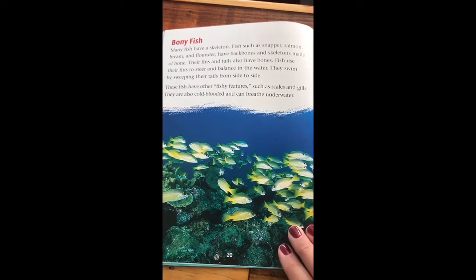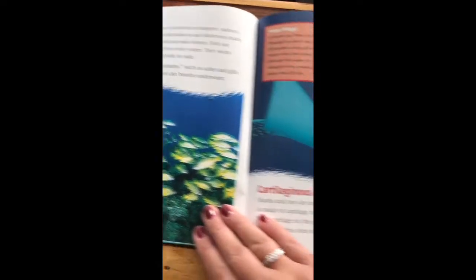These fish have other fishy features, such as scales and gills. They are also cold-blooded and can breathe underwater.